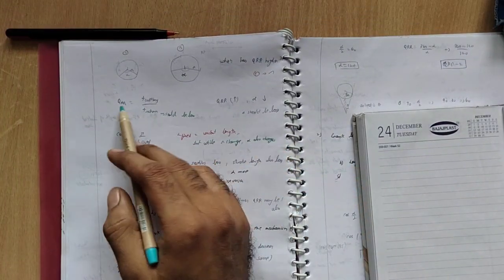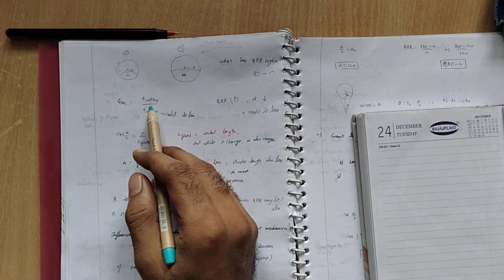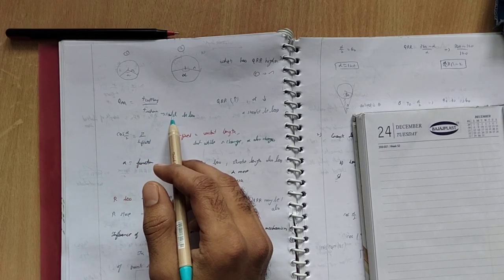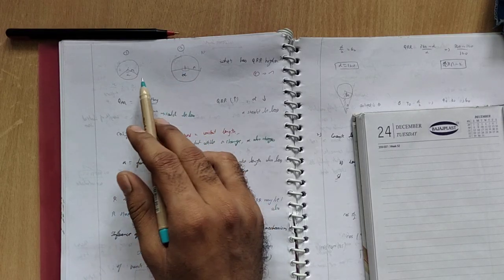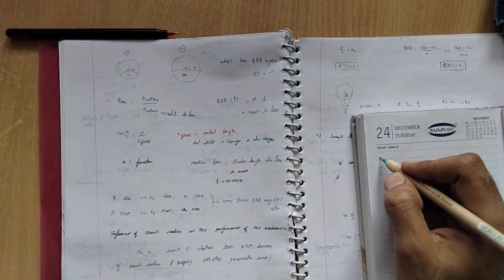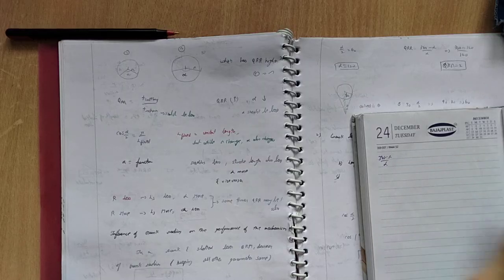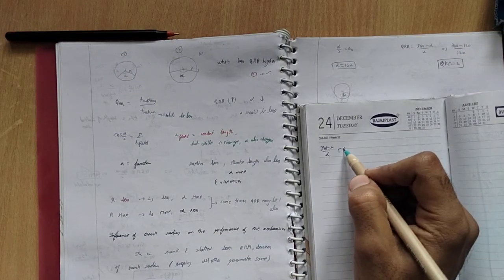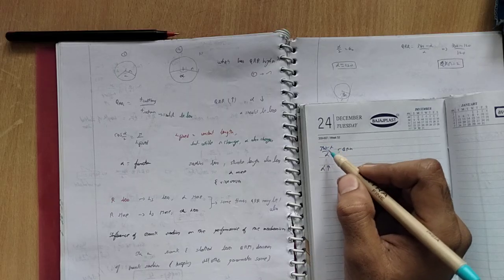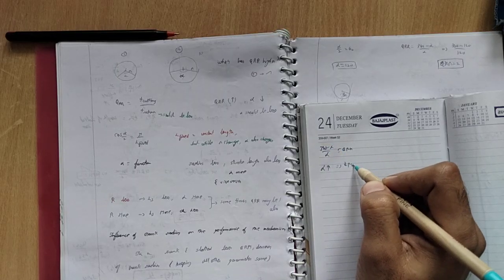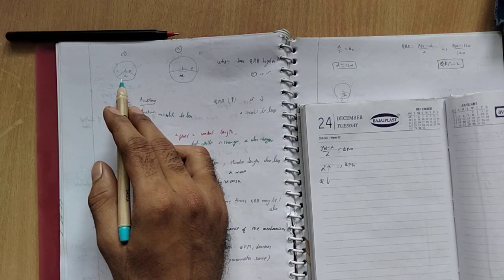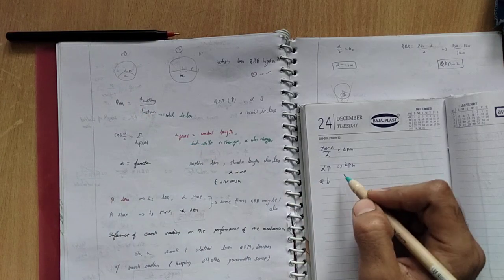So you can see guys, the quick return ratio is a simple thing. It is the time required for cutting divided by the time required for return. Mostly the return time should be much lesser. So the formula is 360 minus alpha divided by alpha. If alpha increases, what will happen? The quick ratio decreases. If alpha decreases, the quick ratio is much higher.